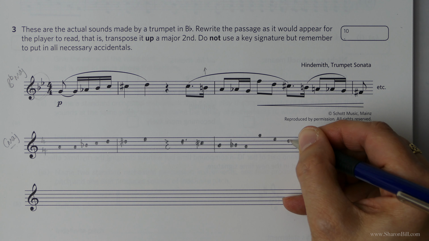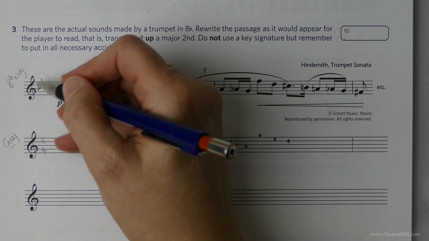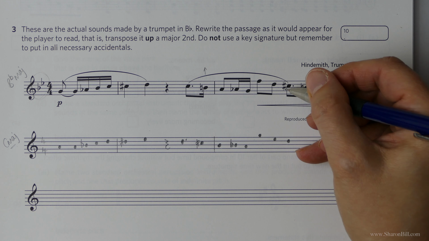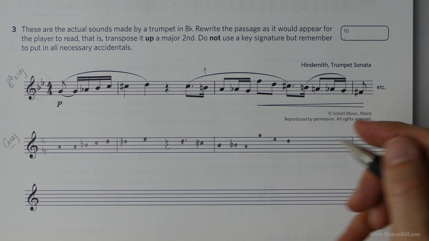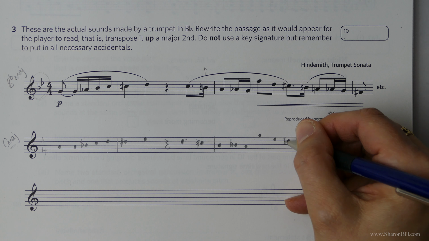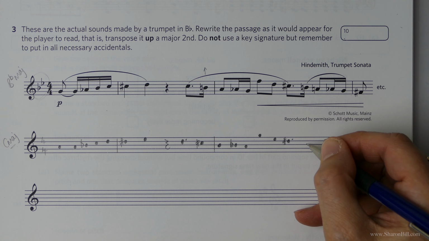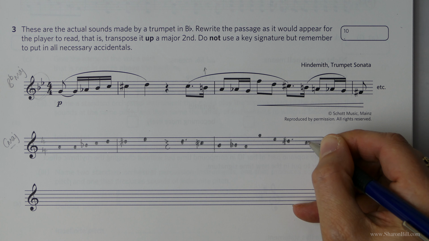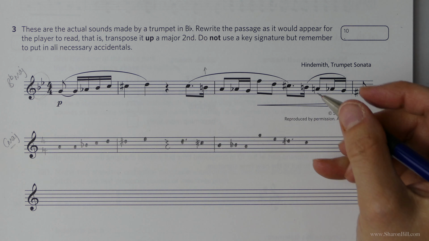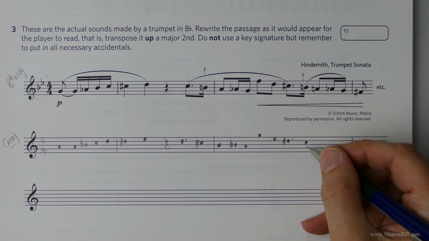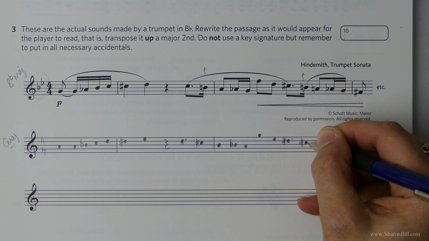Now here, that's a C natural, no key signature affecting it. It's a C that's been raised by a sharp. And so here this is a D that will also be raised by a sharp. Down a step. Now here, this is a B flat that's been raised by a natural. This is a C natural, and so to raise that we add a sharp.